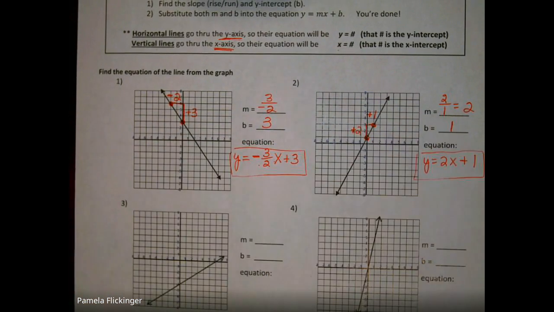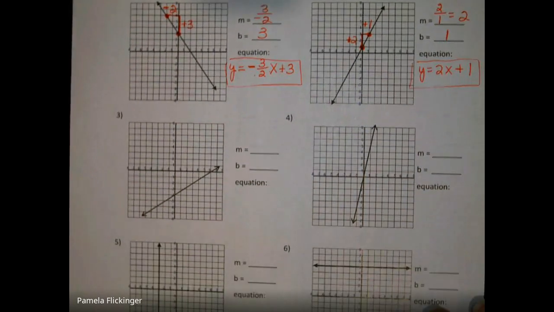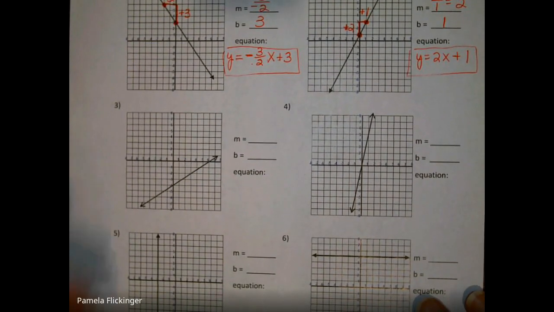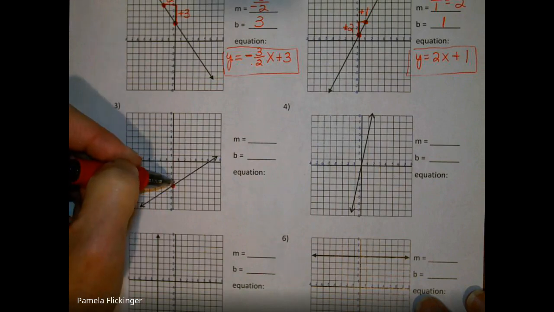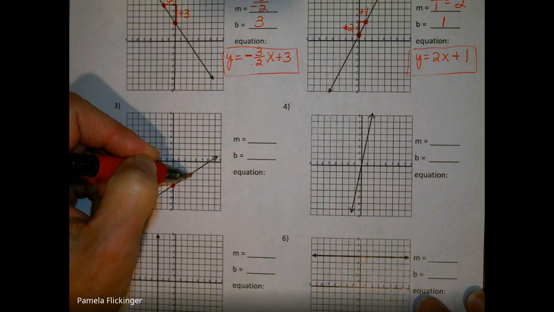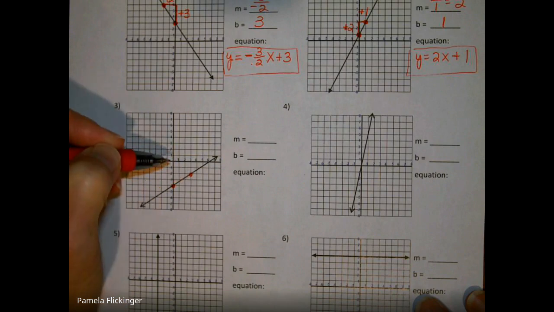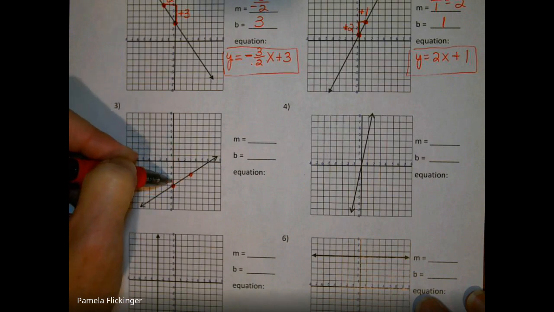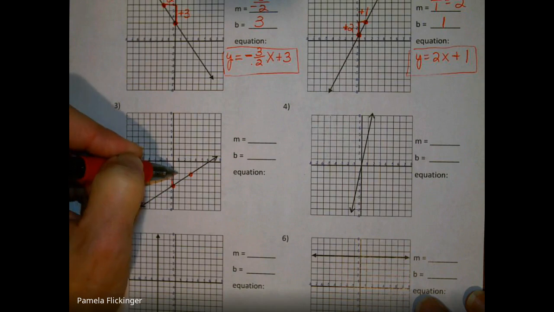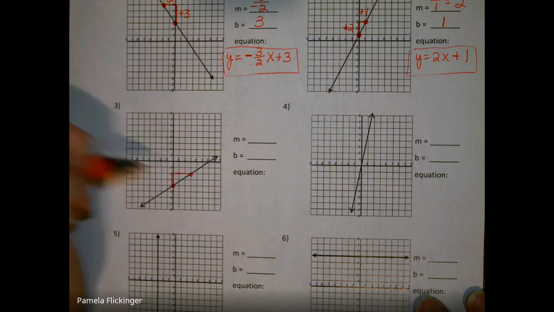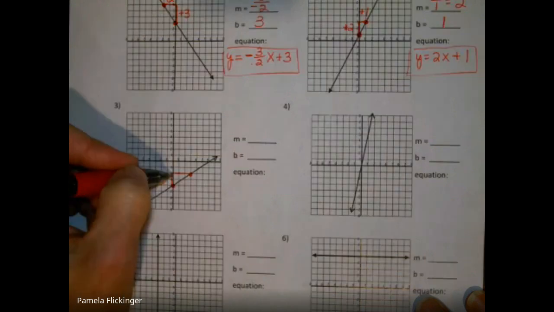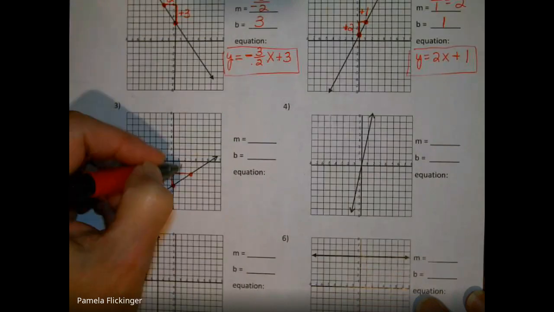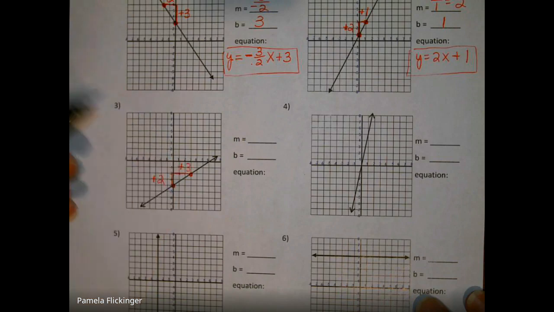All right, a couple more. Number 3. Again, use the y-intercept as one of your points. And then, let's see, I see it going through there. So I'm going to count again, rise over run. I'm going up 2, and I'm going to the right 3, so that would be a positive 3.